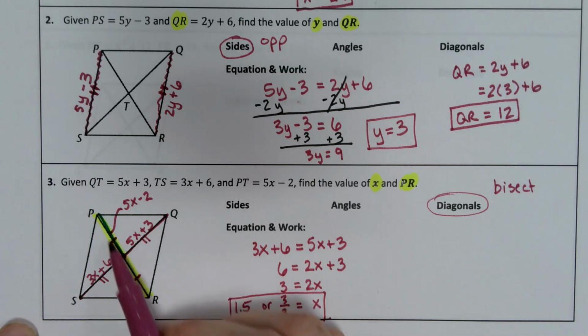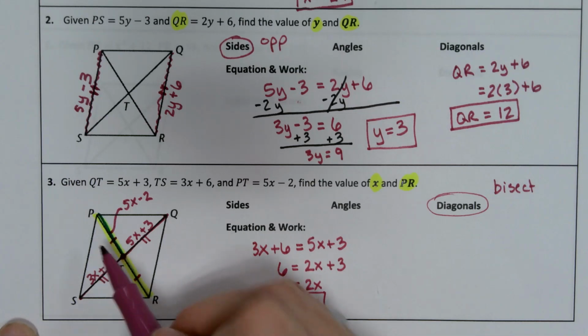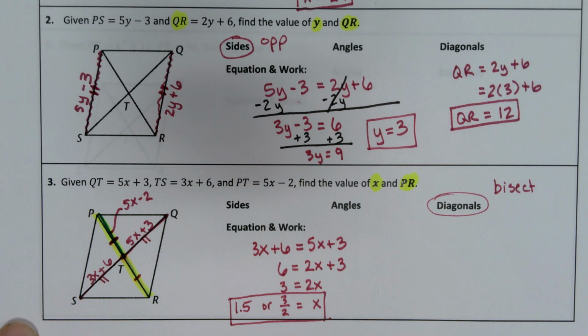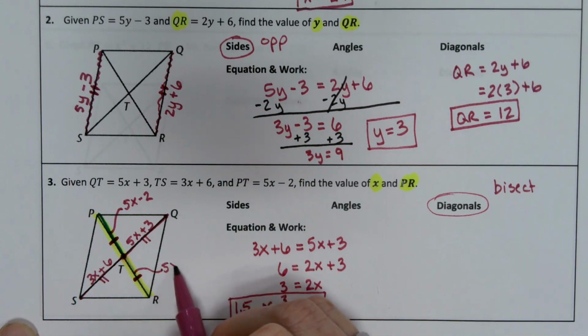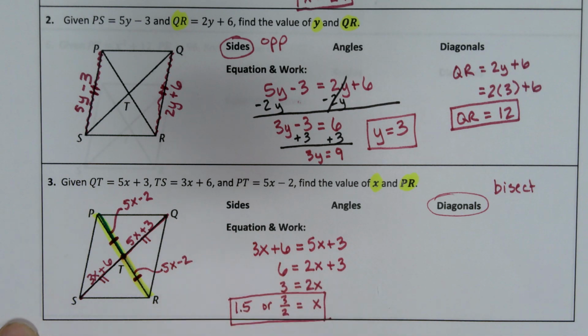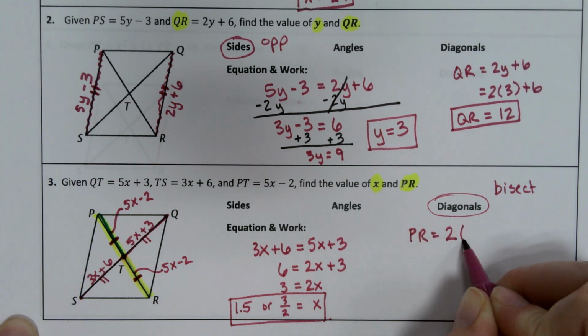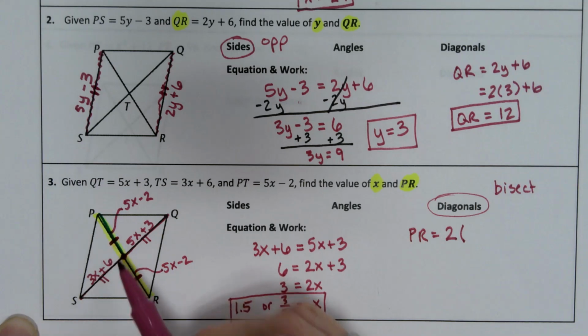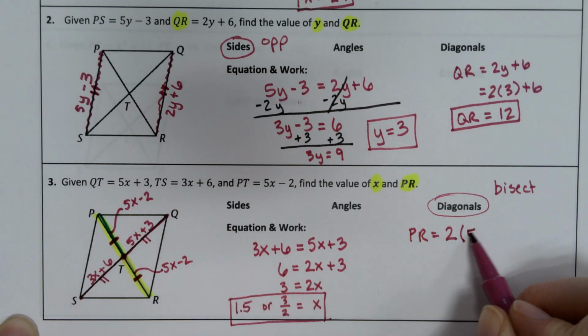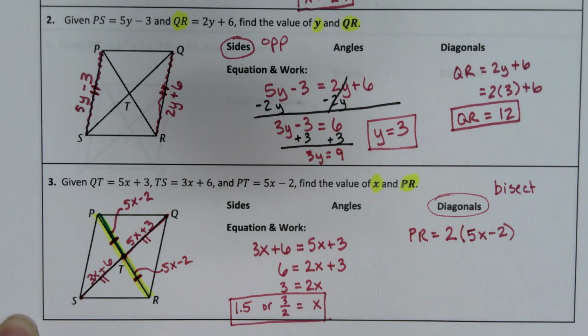Definitely going to focus on how that PT is part of that diagonal, which means this other part would also be 5x minus 2. PR is the whole thing, so I would need to put those 2 together. Or another option would be to take the part, this PT, and multiply it by 2, because it takes 2 of those equal segments to cover that entire distance from P to R.